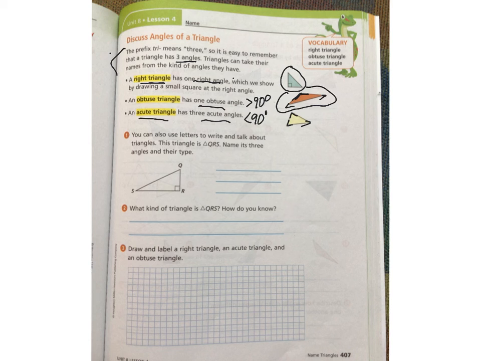Let's look at number 1. You can also use the letters to write and talk about the triangles. The triangle QRS is right here. Name its 3 angles. We are going to name it because we can use our little sign for angle.